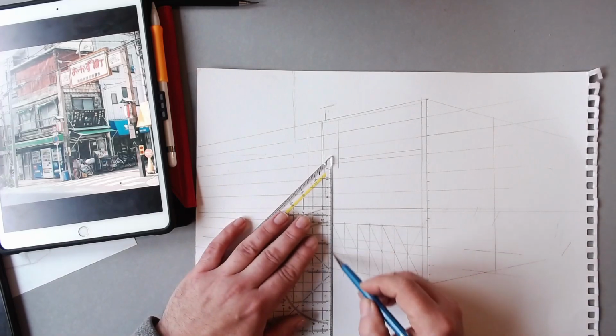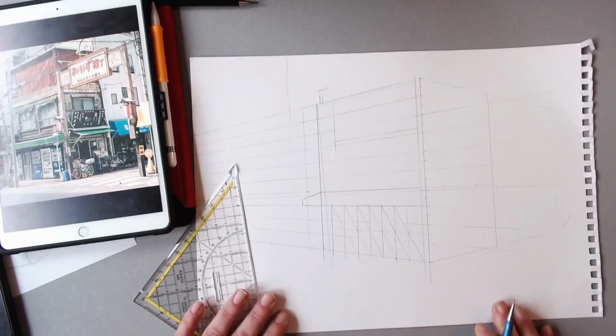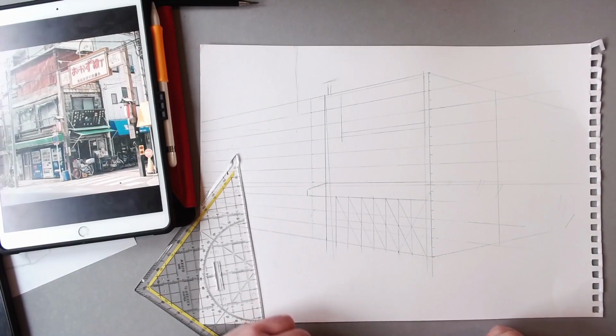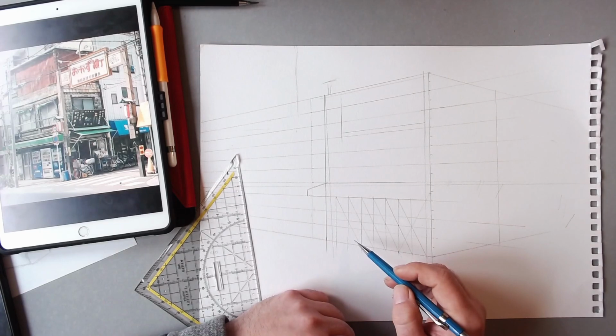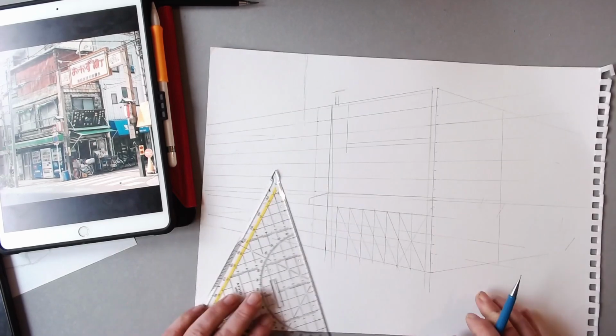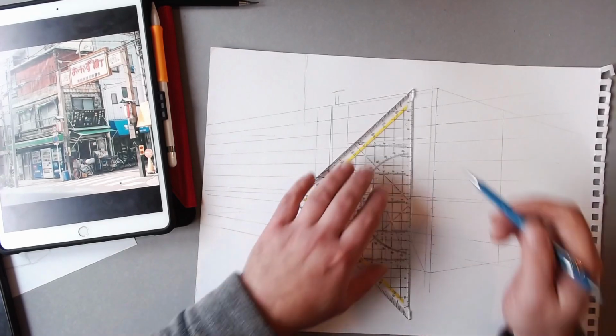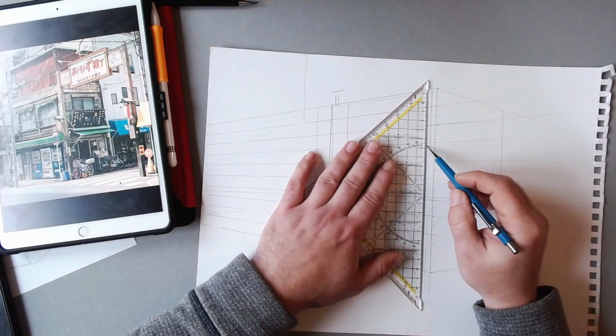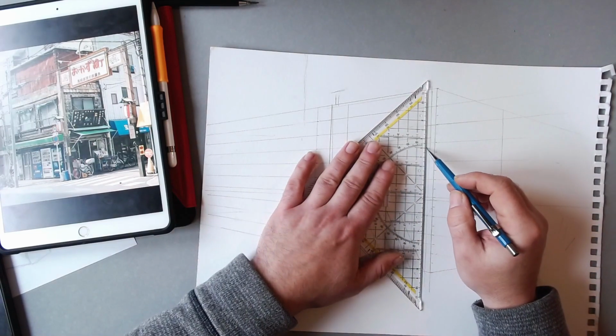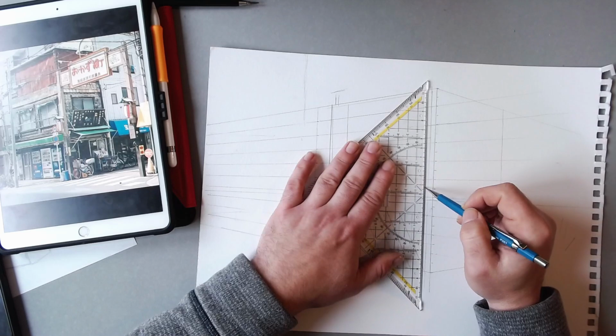Make sure your lines are completely vertical, which mine are not quite. Okay, so we just divided that space up, and the same can be done for the windows up here. We establish the size of one of the windows.